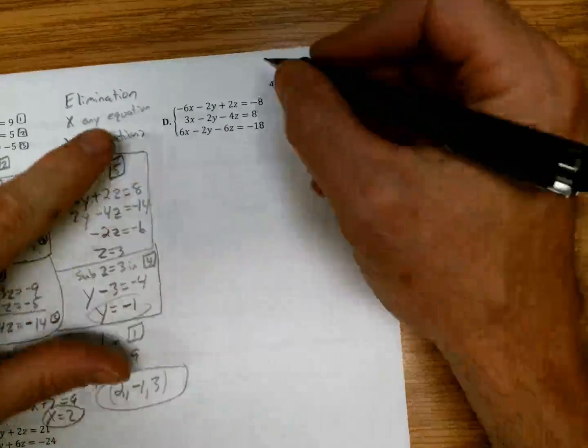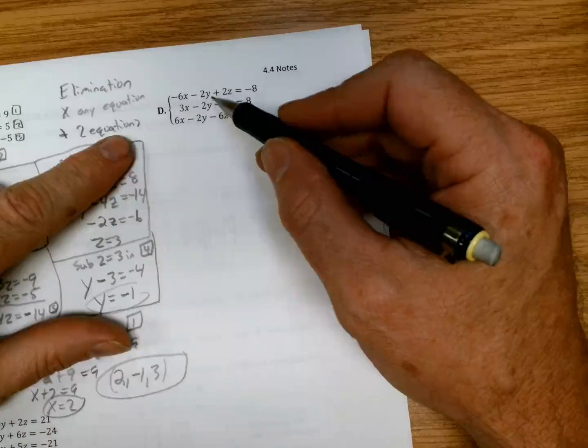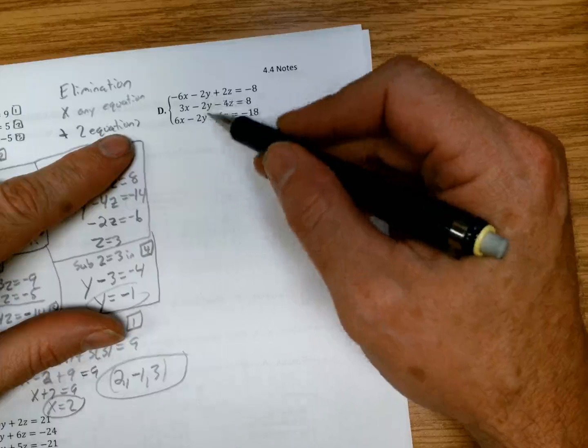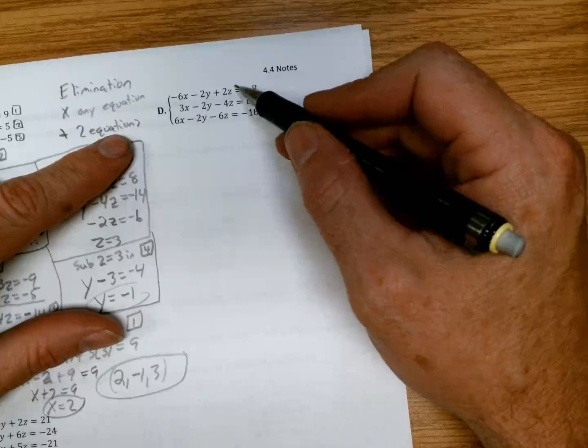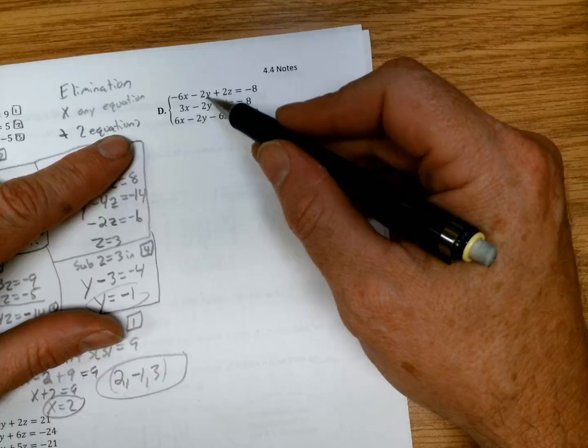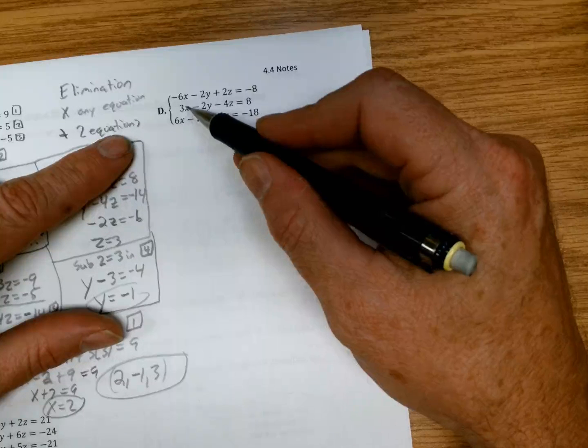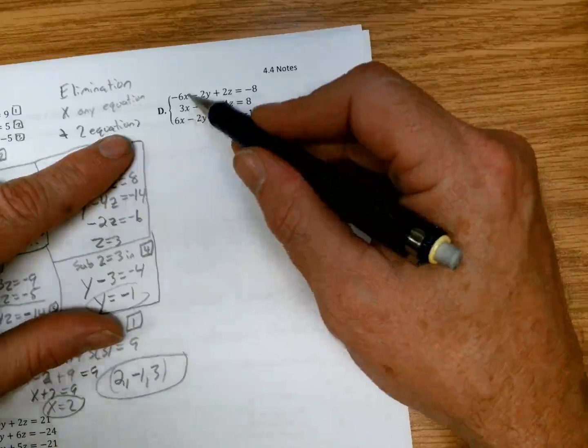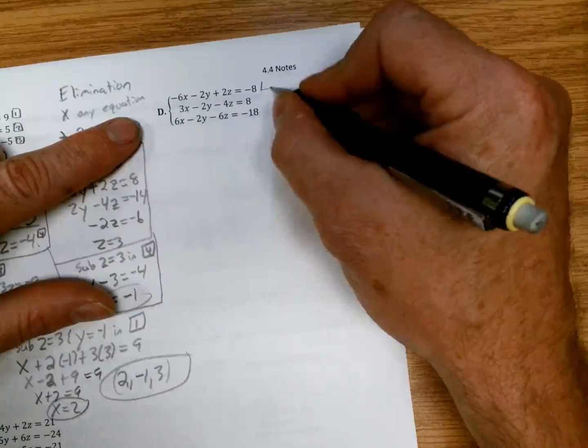All right, I'm looking at this next problem. We're going to do elimination again. And I notice a few things. I notice that all these y's are negative. It'd be really easy to get rid of the y's. And I notice all these z's are multiples of 2, so nothing's really hard. Maybe y is easy, but I'm going to tackle my x's.